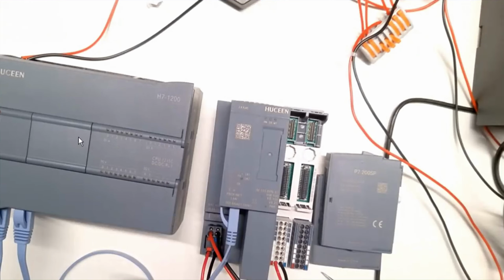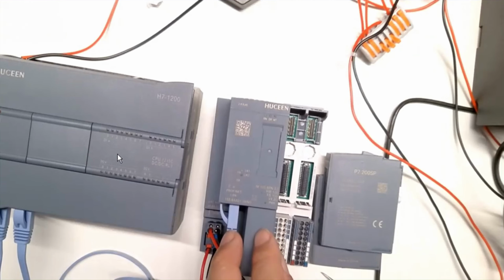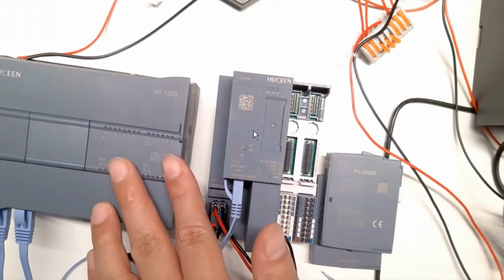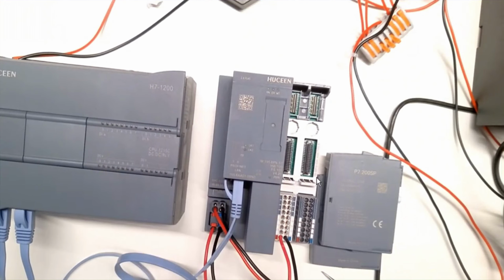Today, we are going to explain how to connect HUCEEN's 100 CPU to HUCEEN's HD200SP distributed I/O module. This is the network cable. First, let's connect this network cable to the computer.